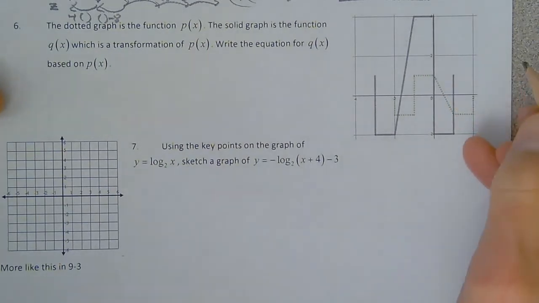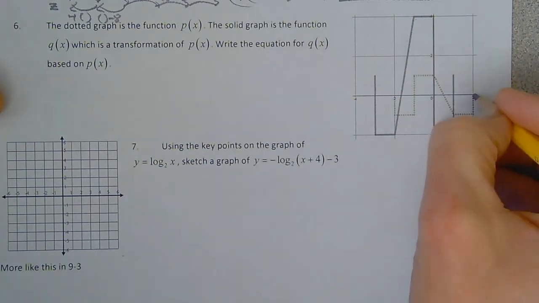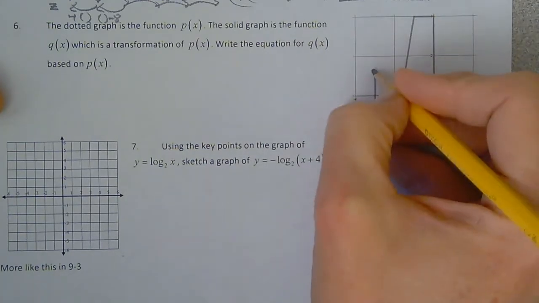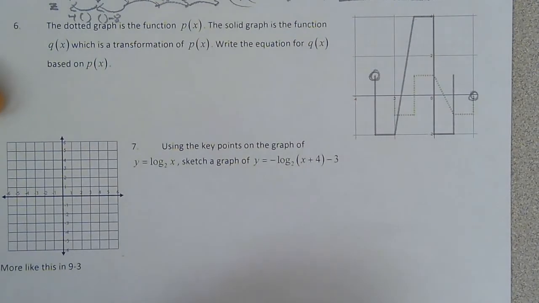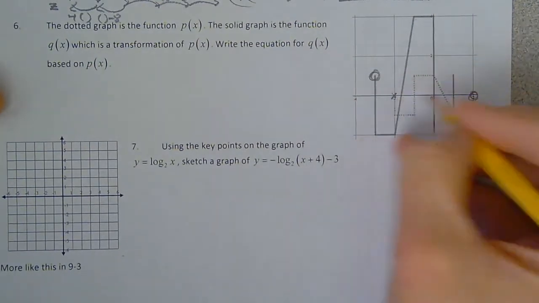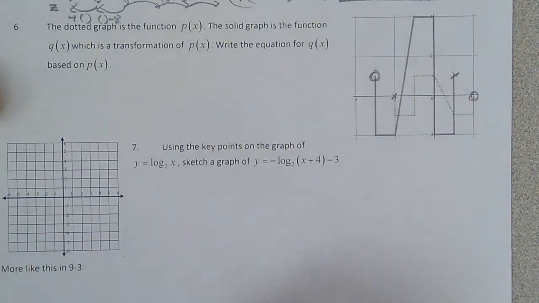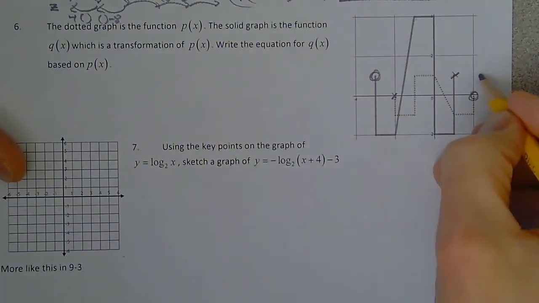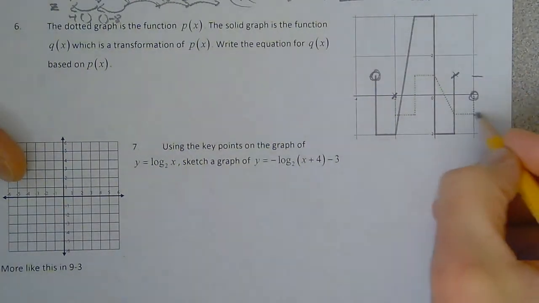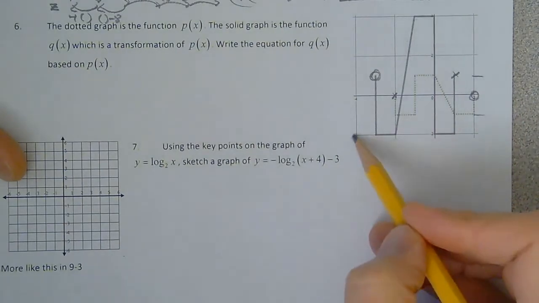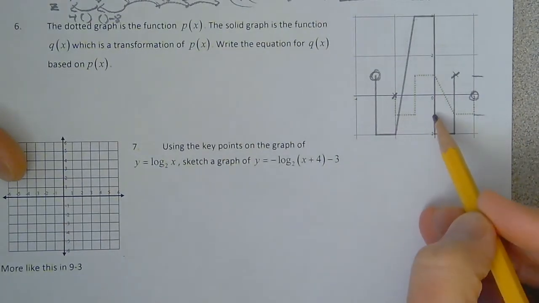So it looks like if I were connecting some points, that this point probably connects to that point, and this one connects to that one. So there has definitely been a reflection here. I can see also that my original function was looking at the markings on here.